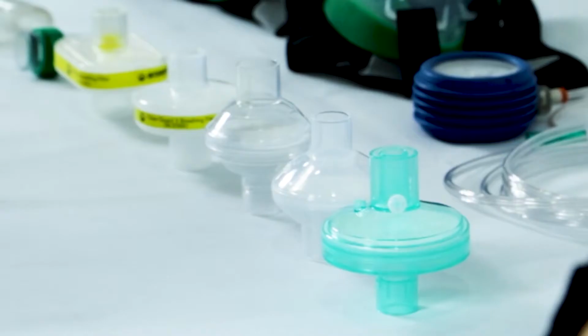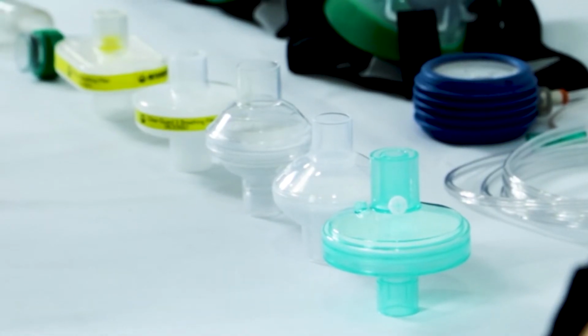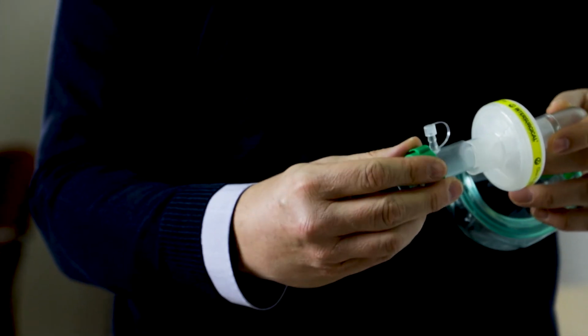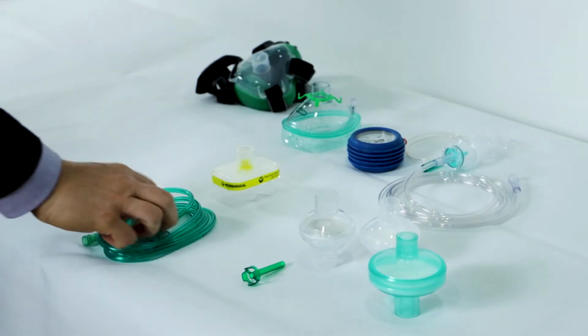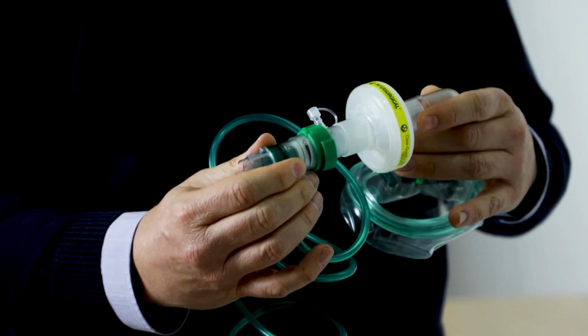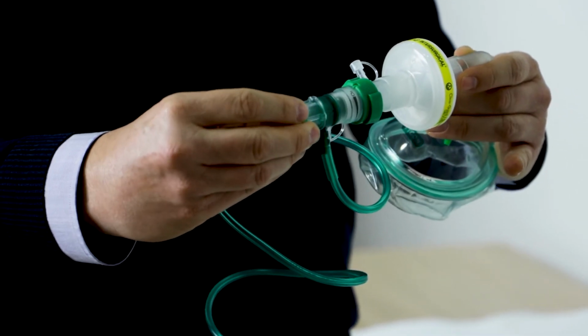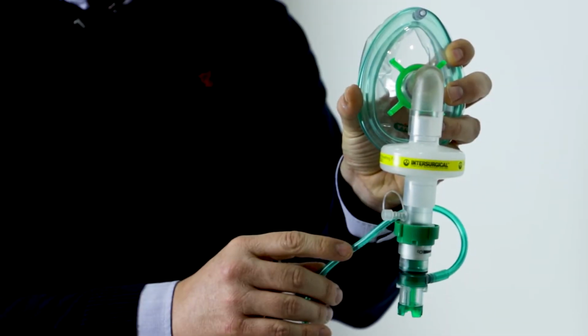As you can see, all the filters fit perfectly with the elbow. After fitting the filter, we need to connect the FiO2 ring like this, okay? And finally, we need to connect the Boussignac valve with the noise reducer, to reduce the noise and to decrease the turbulent flow.